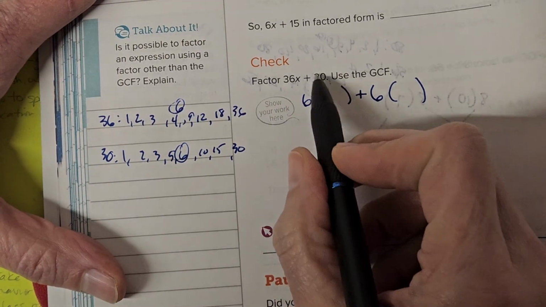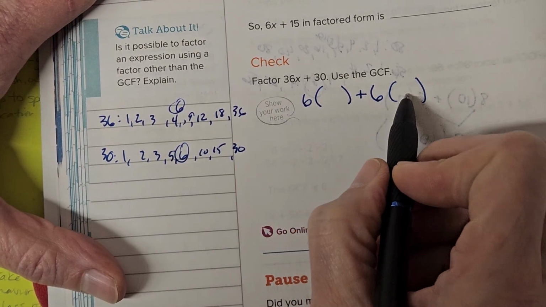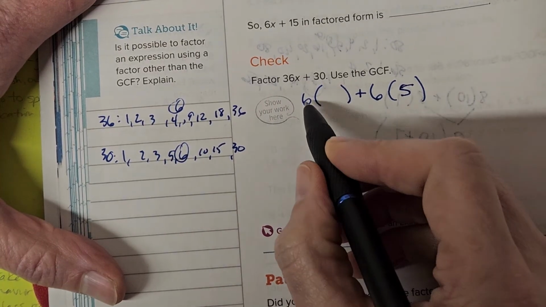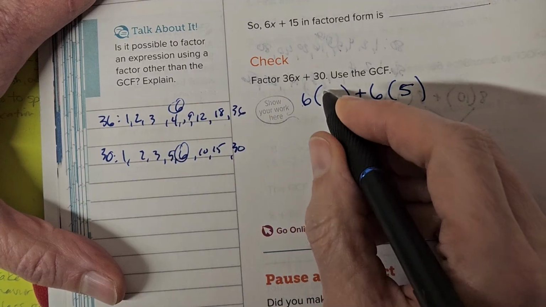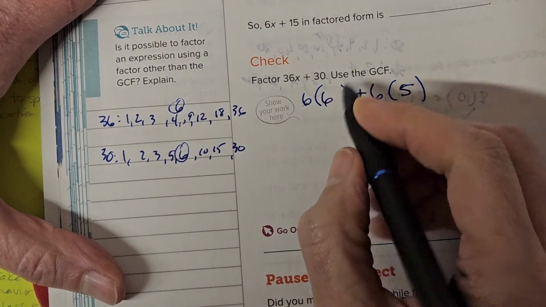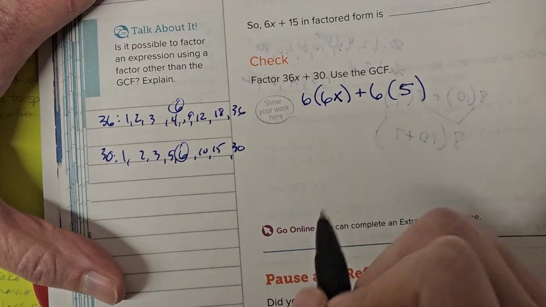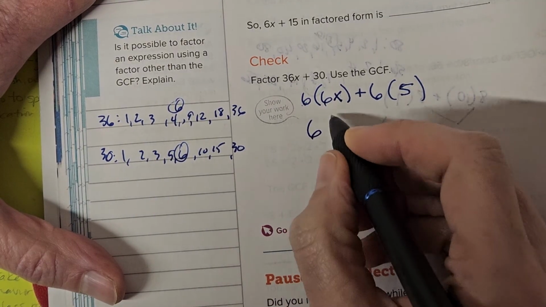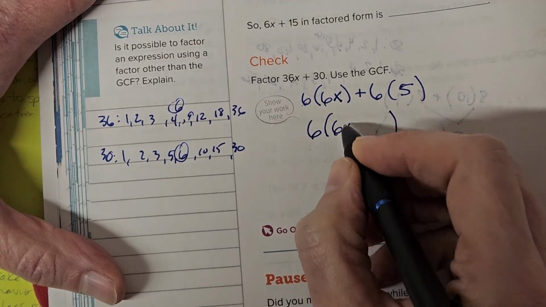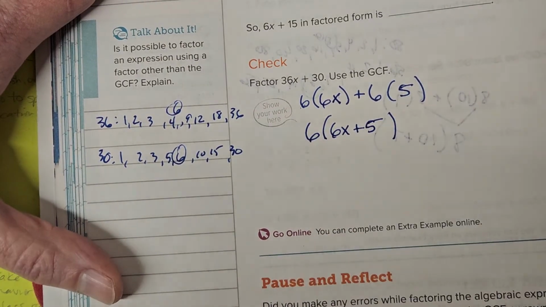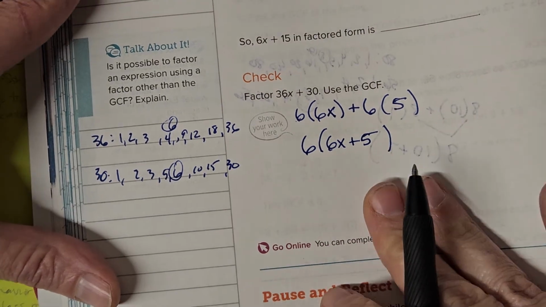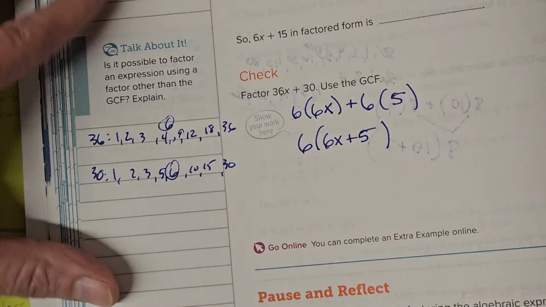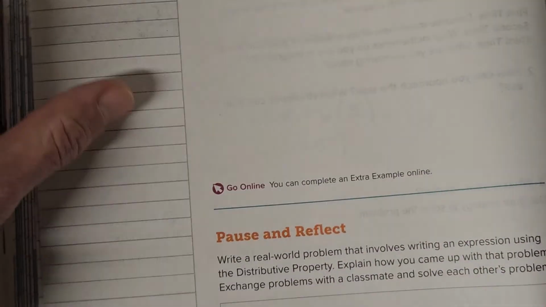Okay, let's do this side first. 6 times what equals 30? Yes, 6 times 5. Okay, 6 times what equals 36? 6 times 6. So 6 times 6x would equal 36x. And now we have factored out the 6. Where are you going to use that? I'm telling you, in algebra, you're going to use that. This skill right here, super valuable. Okay, let's do one more before we get to our homework today.